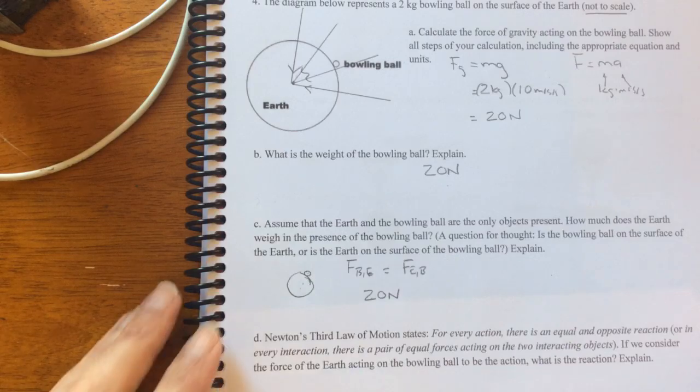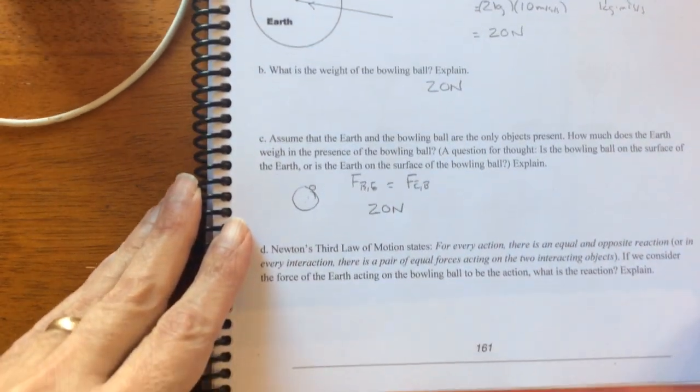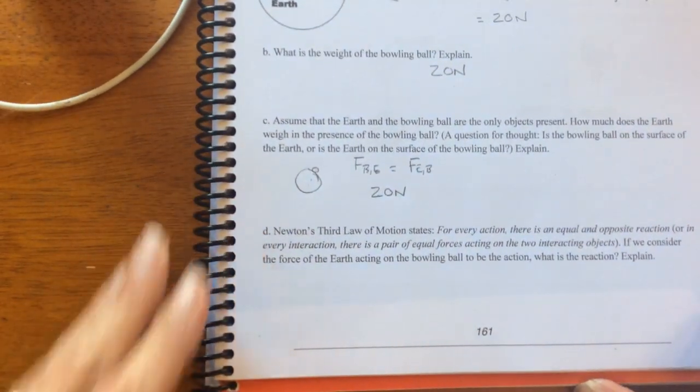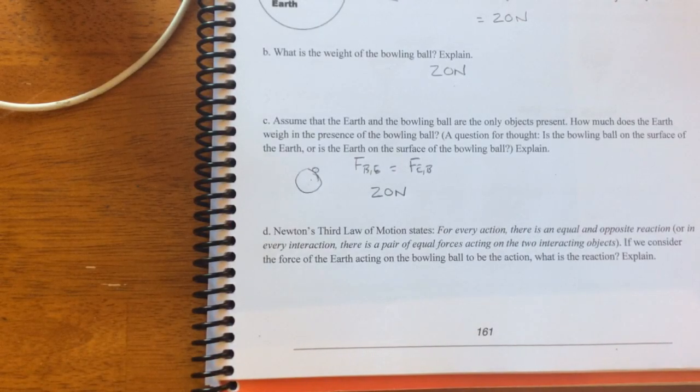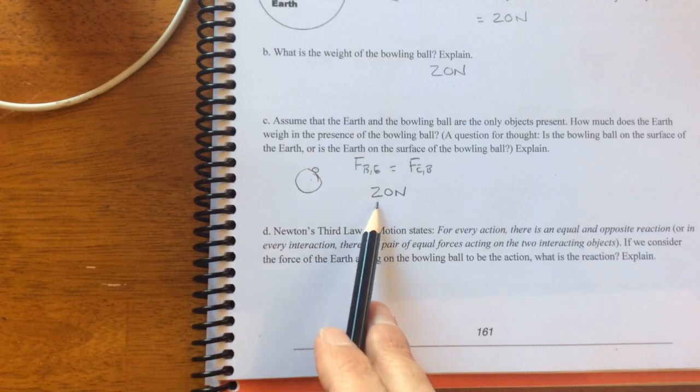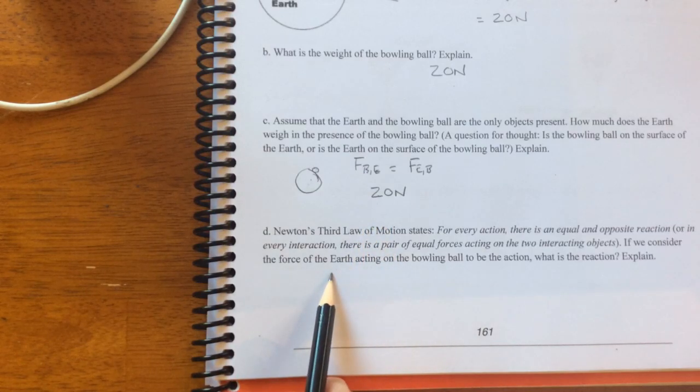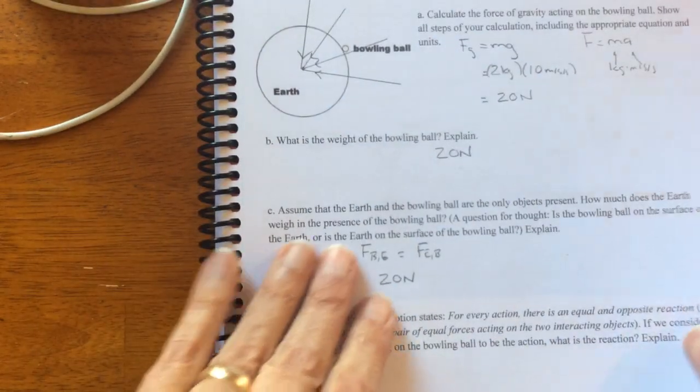And we actually answered D as we did that. Newton's third law: every action has an equal and opposite reaction. The bowling ball exerts 20 newtons of force on the Earth. The Earth exerts 20 newtons of force on the bowling ball. That's pretty amazing. Let's continue.